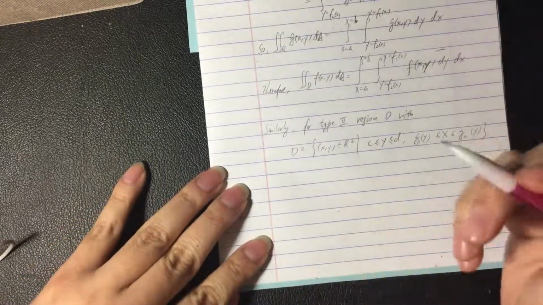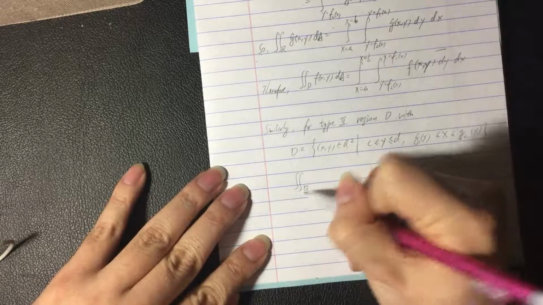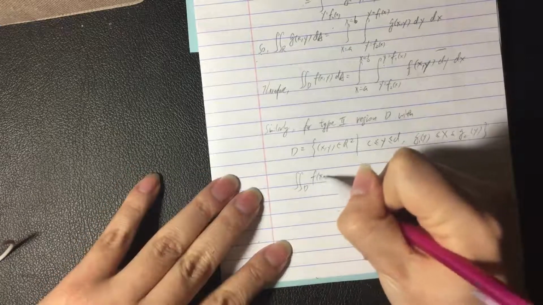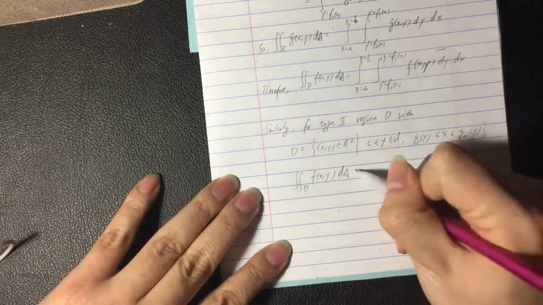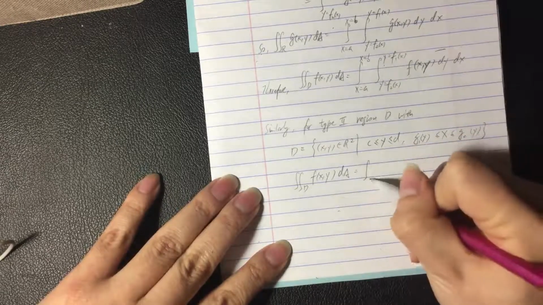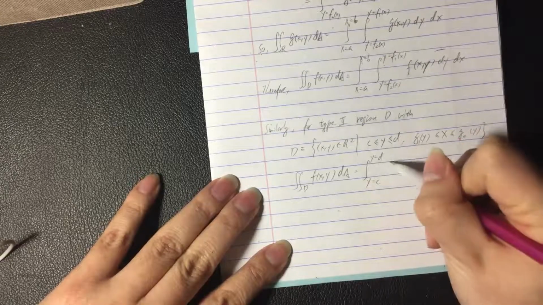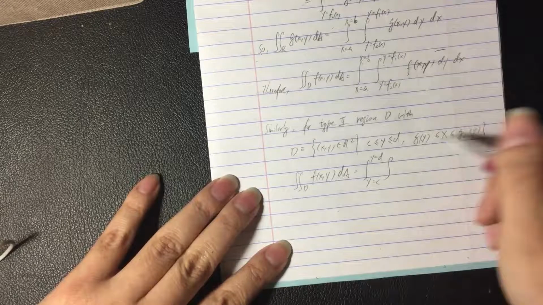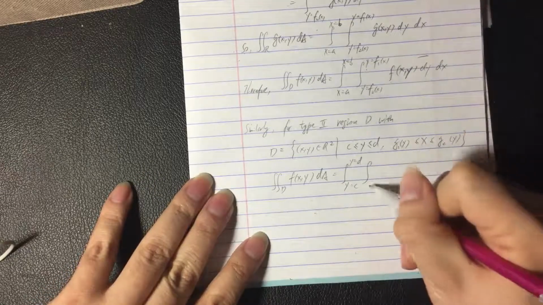The double integral of f(x,y) dA is y from c to d. x is between the left side curve and the right side curve.